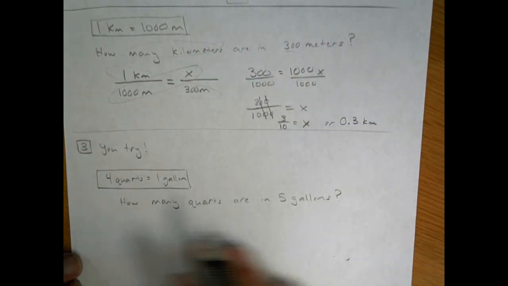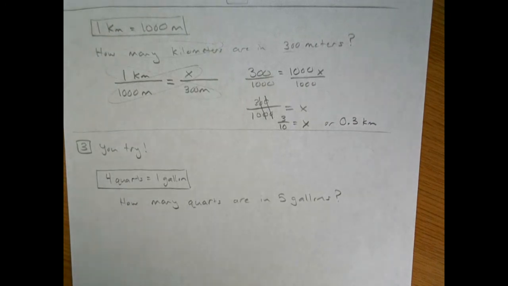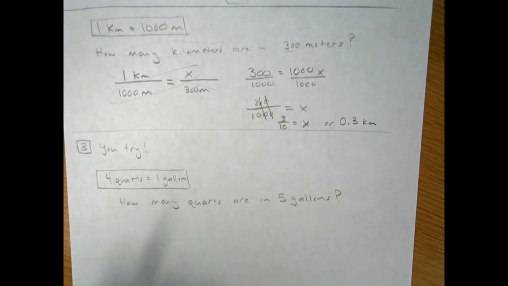You know that there are 4 quarts in 1 gallon. How many quarts are in 5 gallons? I'm going to pause here for you, give it a moment, and then come back and check in just a second.